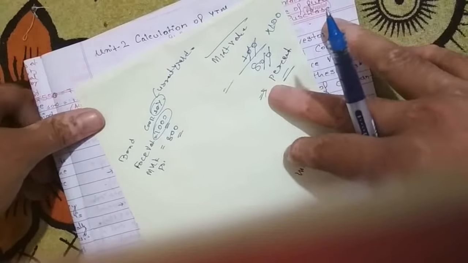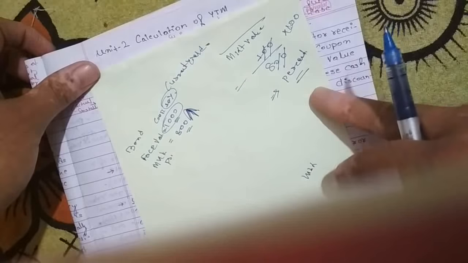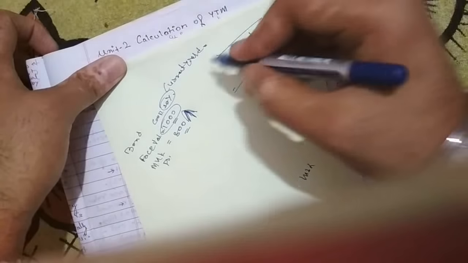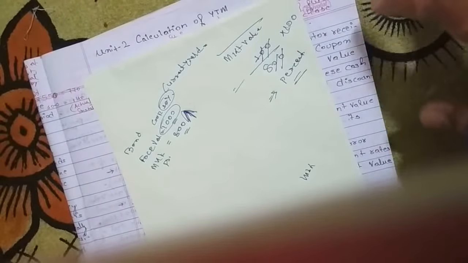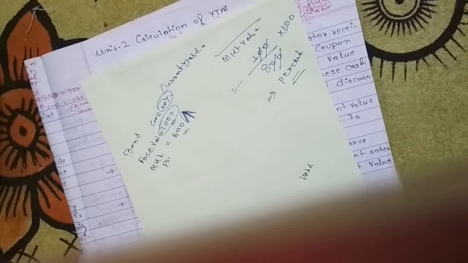And there's one very good thing. A theoretical question can be framed like: if the market price goes high, what is the impact on the yield? If it goes high, then the yield will be less. It's as simple as that, because it's an inversely proportional relationship between them.